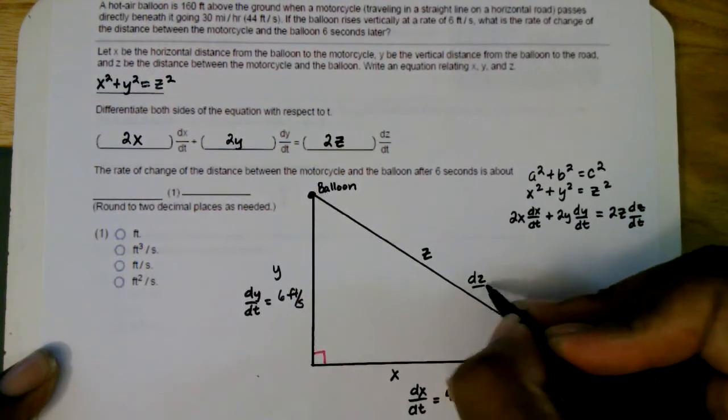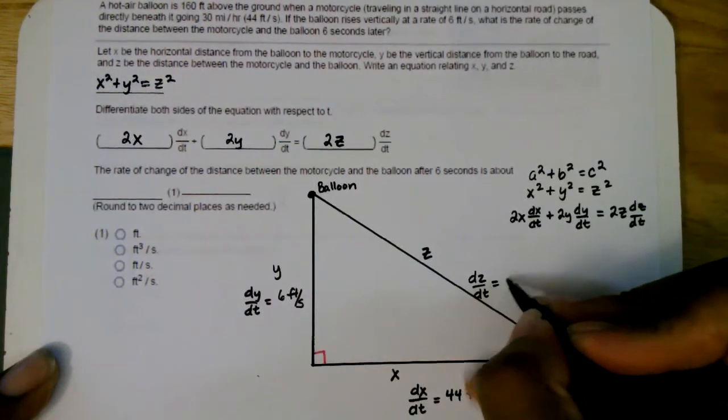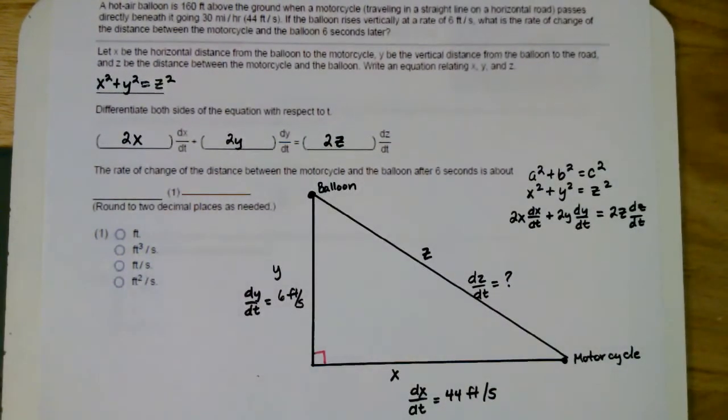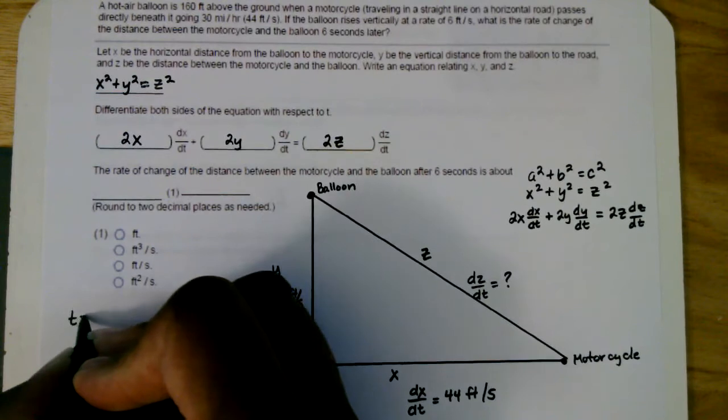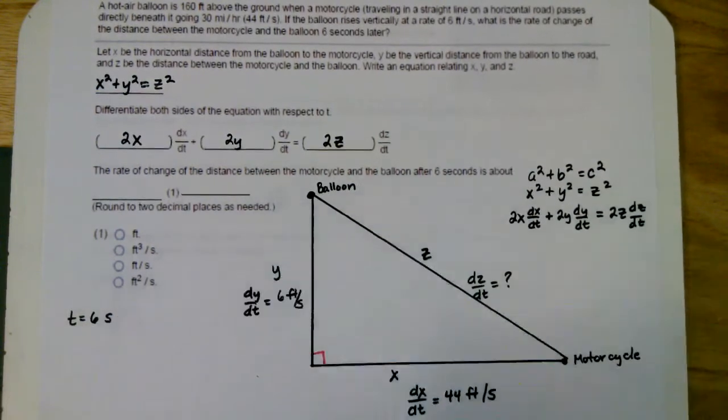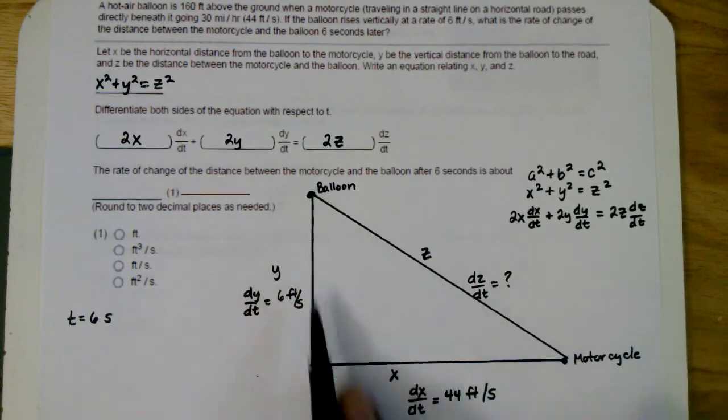So we're looking for dz/dt. So I'm putting a question mark there. All right, 6 seconds later. That means that your time is 6 seconds. I need to find out what the distance is for the motorcycle and the distance for the balloon 6 seconds later.